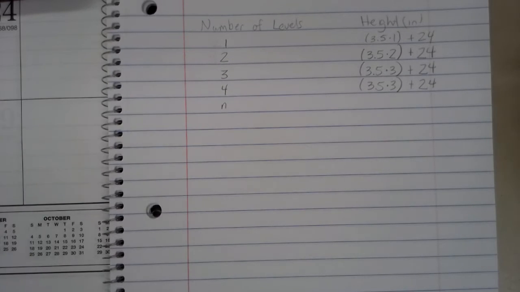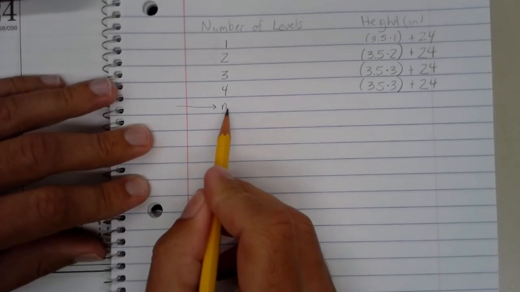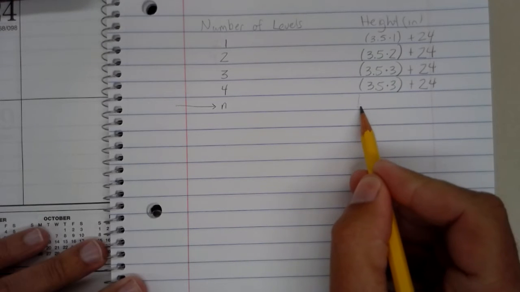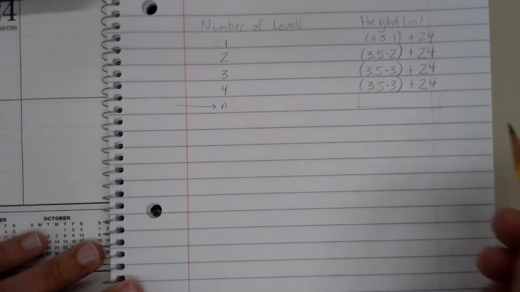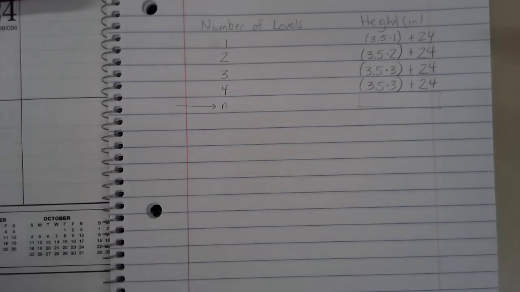So now, in order to create this rule, I want us to look at this line where it says n. Whenever it says n or a variable, that's where we create the rule. Right here, when I'm done, we will have created a rule for any number of levels. So if I wanted to build this card house 73 levels high, I know exactly the height without having to continue the pattern or add 73 times.